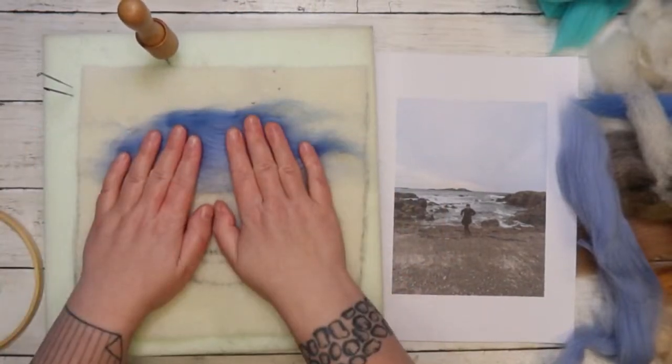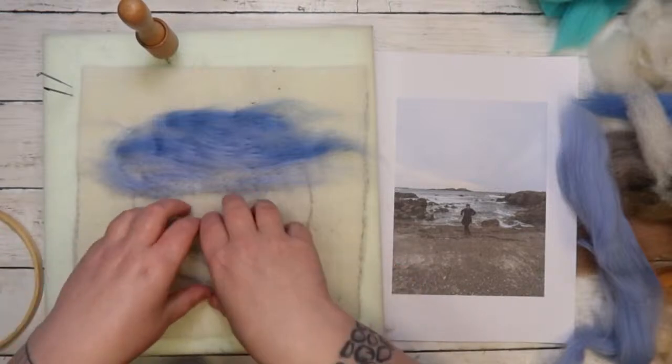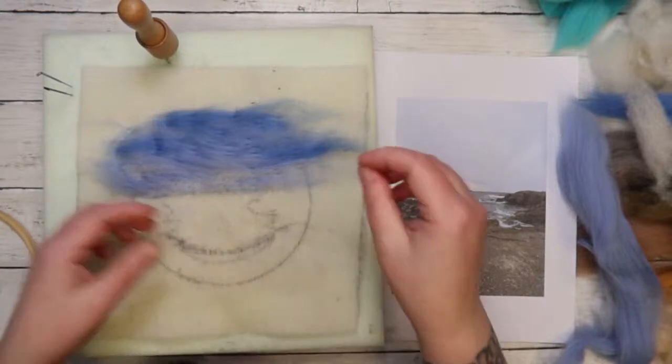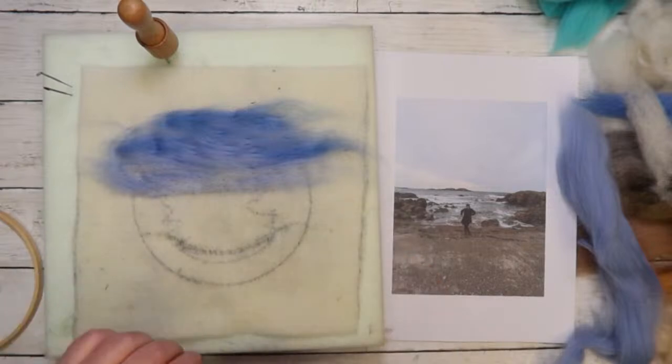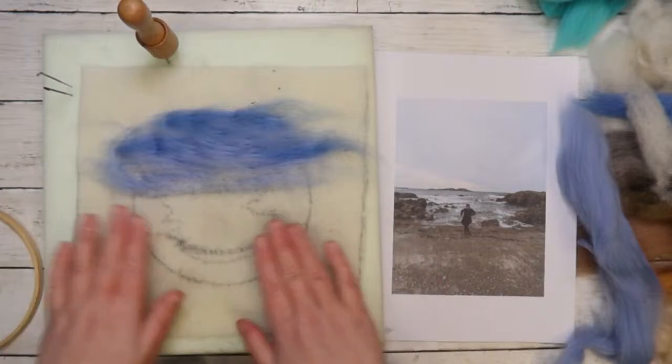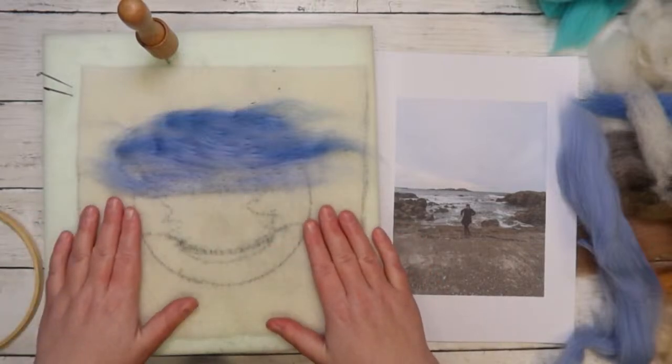I'm not spending too much time on each bit because I want to build up all the colours, and then we'll go in and put in little details and things. So we're going to take it reasonably slowly. Nope, opposite, reasonably quickly.